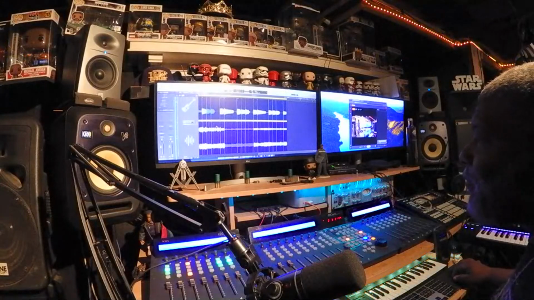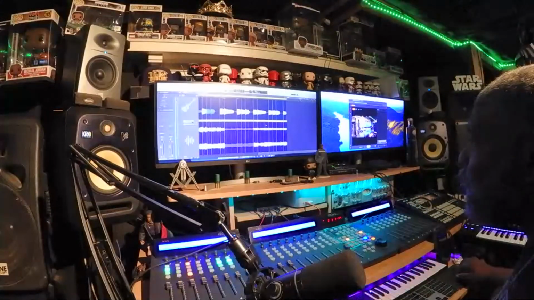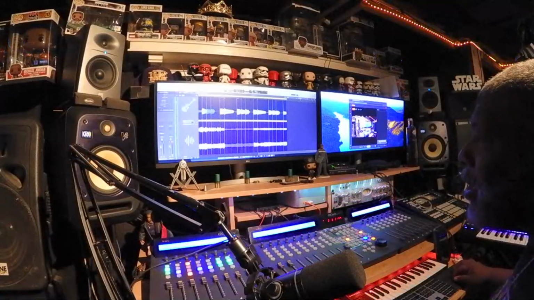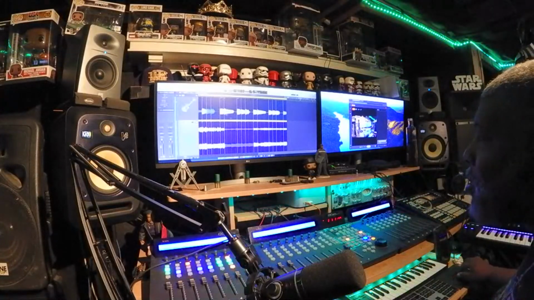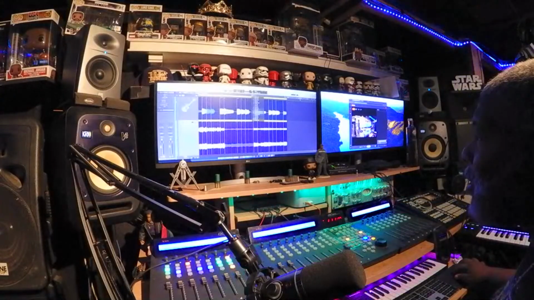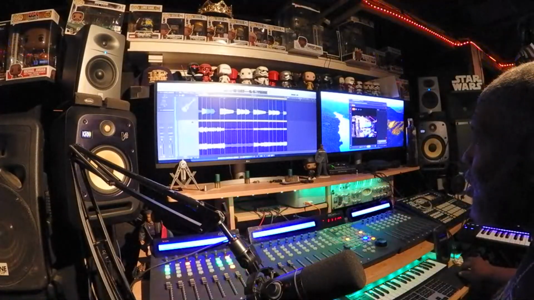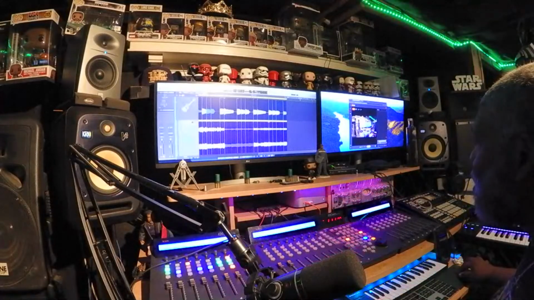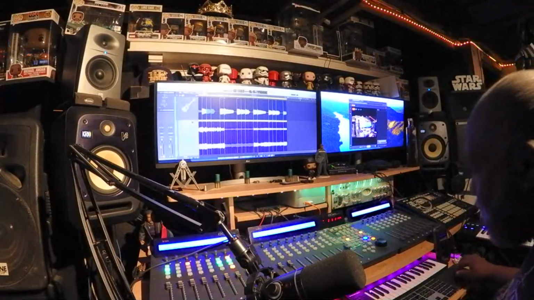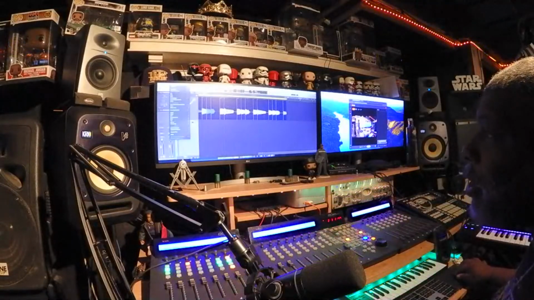One of the things I think just happened here is my flex control that I did on the bass line also did the same thing underneath. Oh, we don't want to do that.